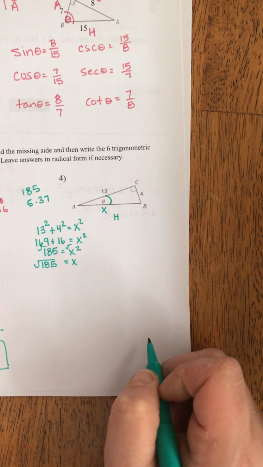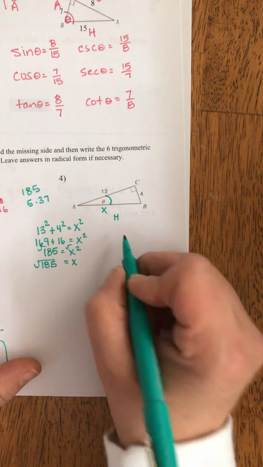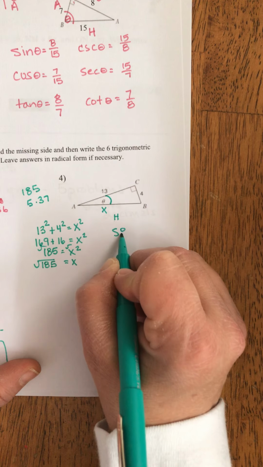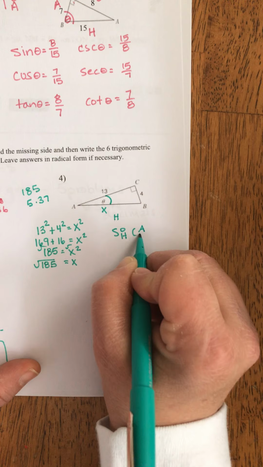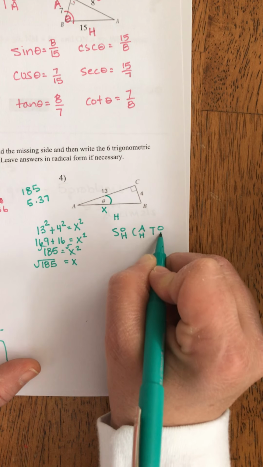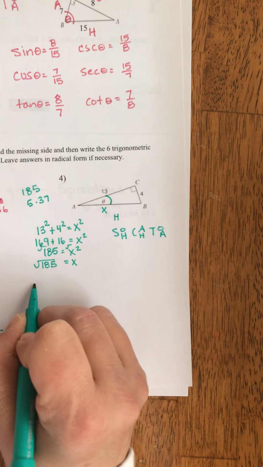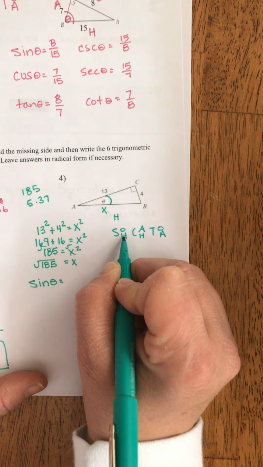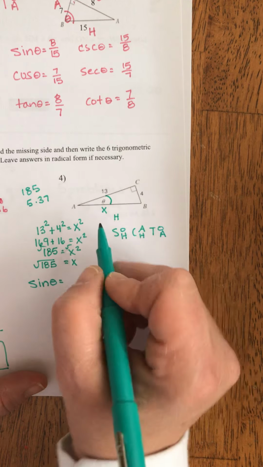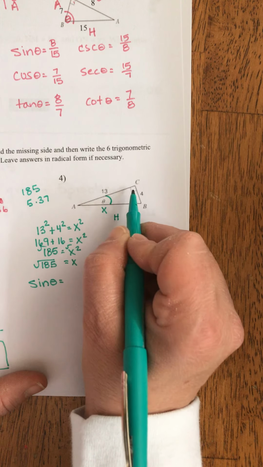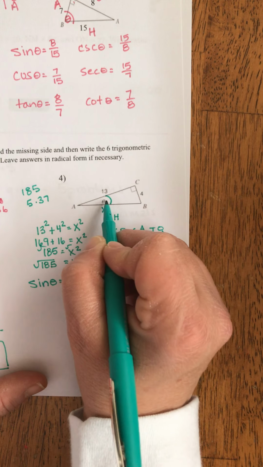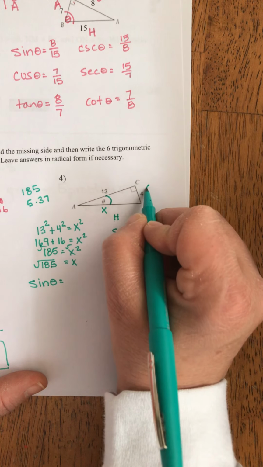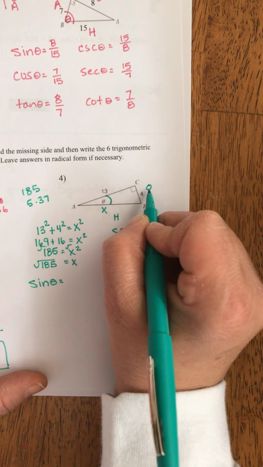Now let's go right into our trig functions, okay? So we have SOHCAHTOA again. Okay? So the sine of our reference angle is O over H. Oops, I didn't label these yet. Let's go ahead and label it. Here's my reference angle. The hypotenuse we found already. Across from the reference angle is labeled O for opposite the reference angle.